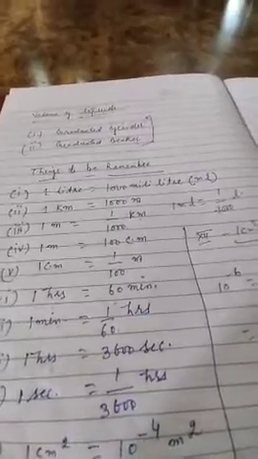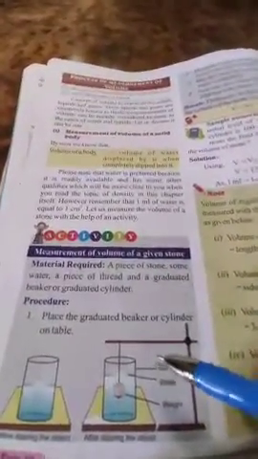Now students, there are certain activities given in your book in order to measure the volume of a given stone. This activity you can perform at your home also. You just take one glass and fill it, then take one stone and tie it with a thread, and then put the stone in the glass of water. You will find that the level of the water rises. Now there will be a difference between the initial level of the water and the final level of the water.